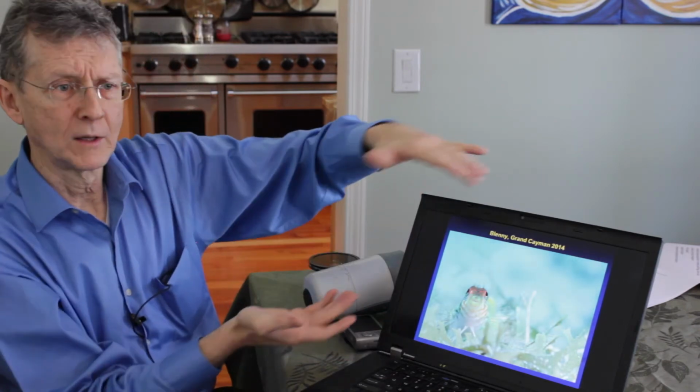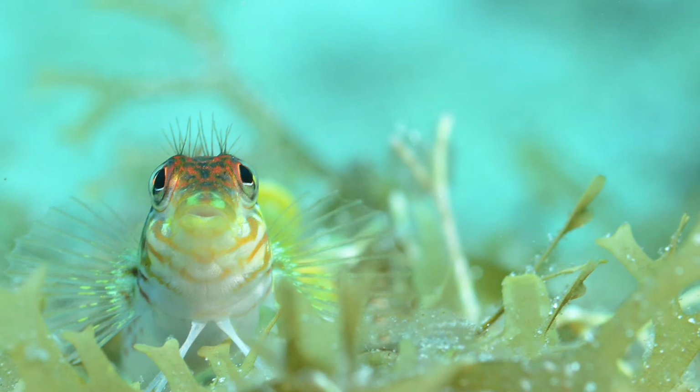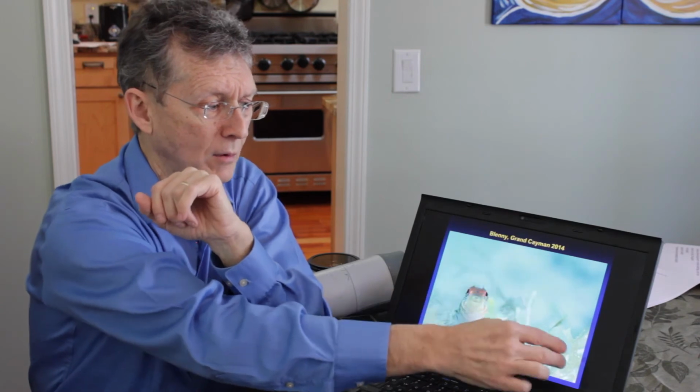Other things you can fool around with, especially if there's a distracting background, you can open up the aperture and blur the background. That leaves you with very limited depth of field, but you can focus on one thing. Here I was able to get both eyes of the blenny in sharp focus, while I had a colorful background, but not a lot of distractions from the coral.